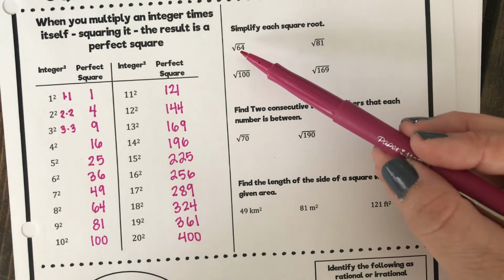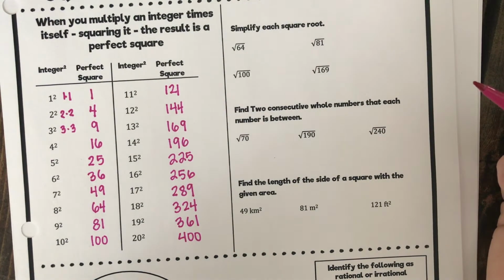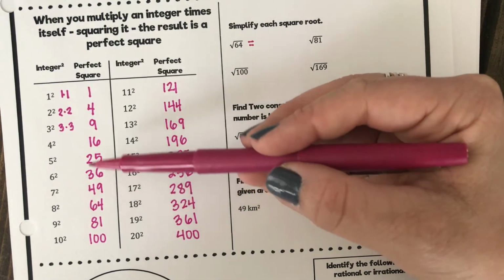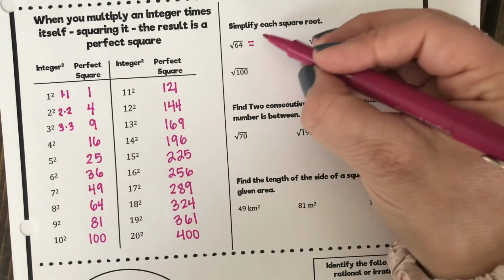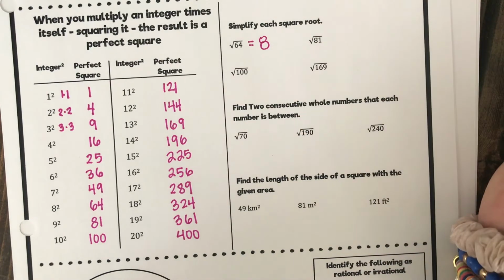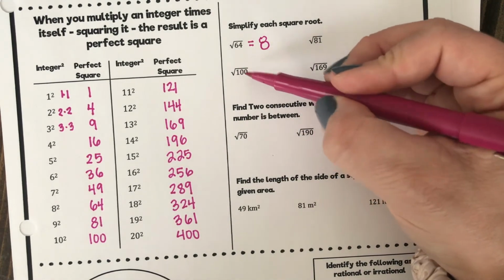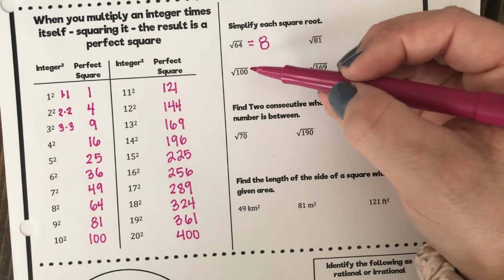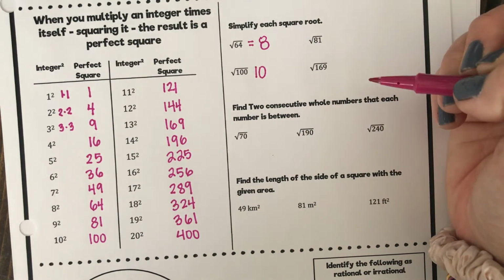When you have something like this where it says the square root of 64, that is asking you what number, when you square it, gives you 64. So if we look back here on our chart, what number times itself is 64? That's 8, because 8 times 8 is 64. Over here, the square root of 100, what number times itself is 100? That's 10. 10 times 10 is 100.